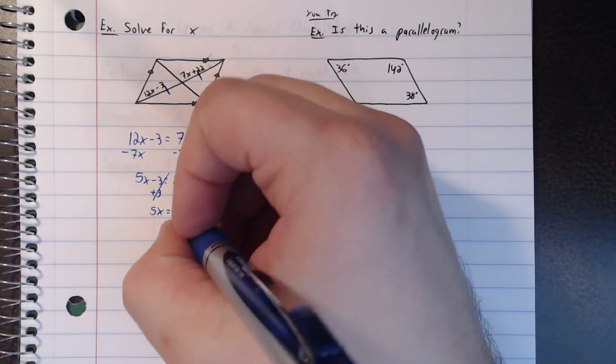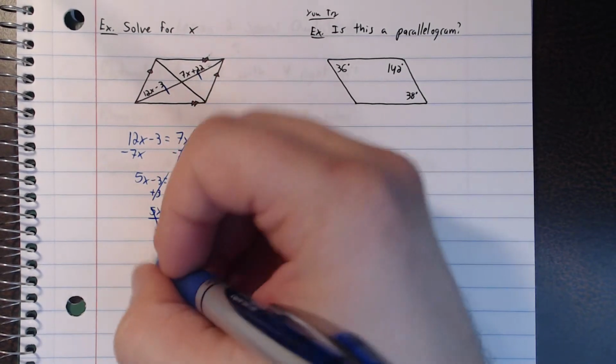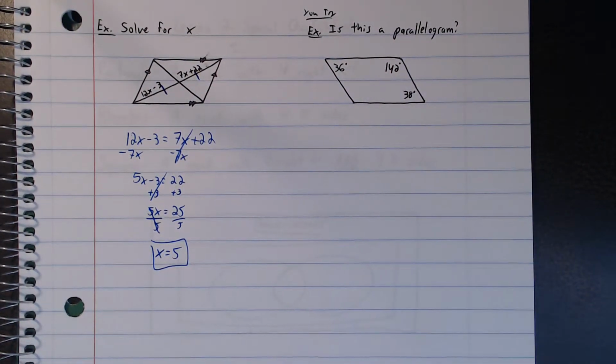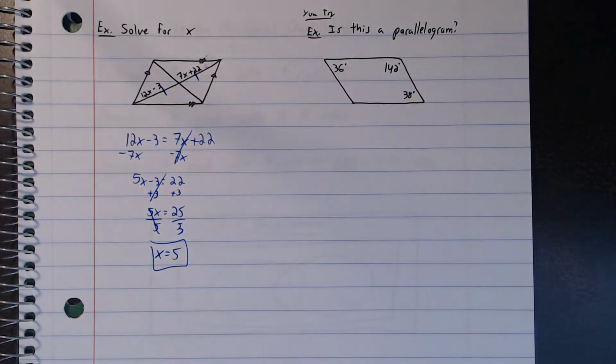So 5x equals 25. And then we'll divide by 5. And we find x equals 5. There's an ugly looking 5. Okay, anyways. Pretty simple, right? Diagonals bisect. We know what bisect means, so we just put 2 and 2 together to get our solution.